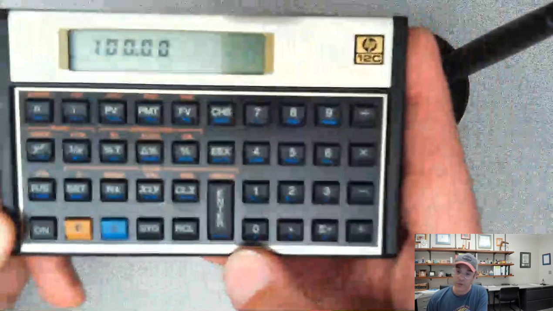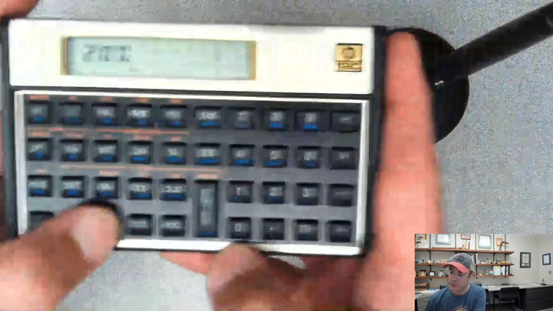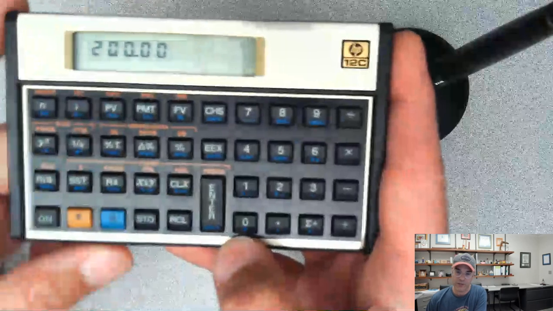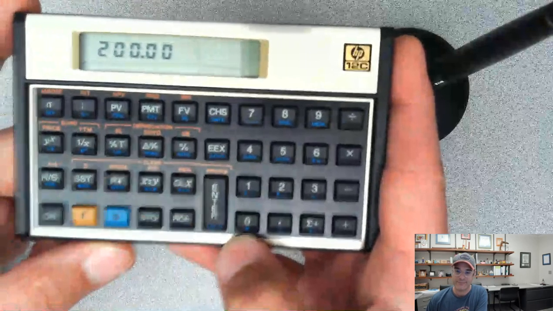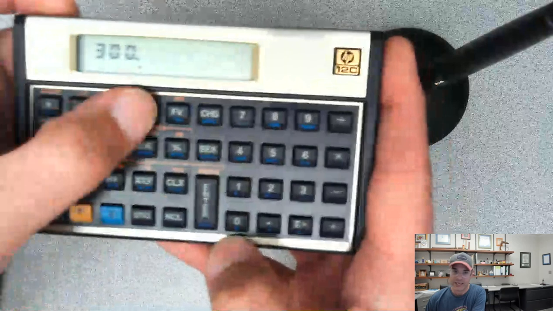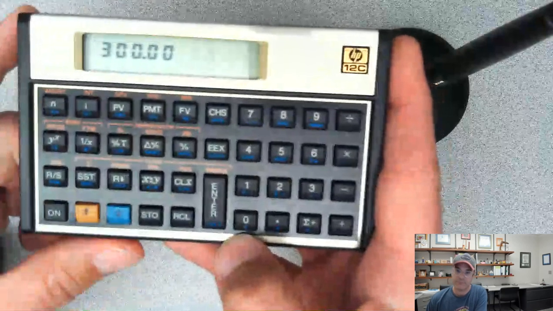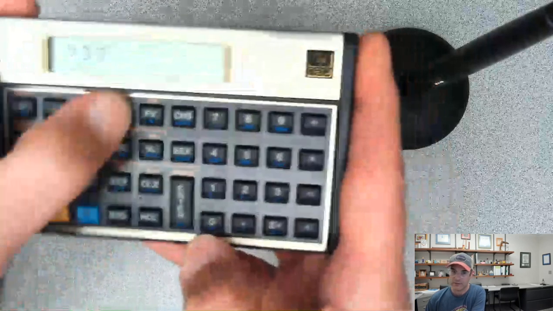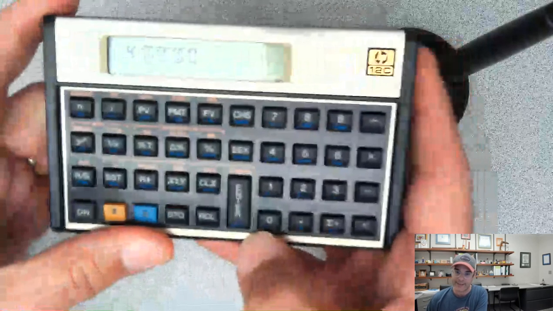It doesn't tell us it's cash flow 1. We just have to know that. 200, blue key, cash flow subscript J, but we know that's cash flow 2. 300, blue key, cash flow subscript J, that's our cash flow at time period 3 on the timeline. And then 400, blue key, cash flow, we got it.